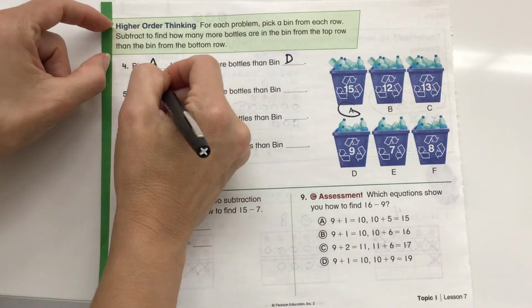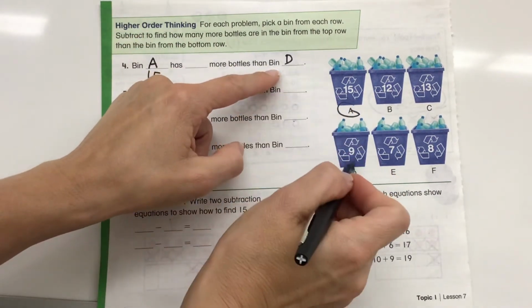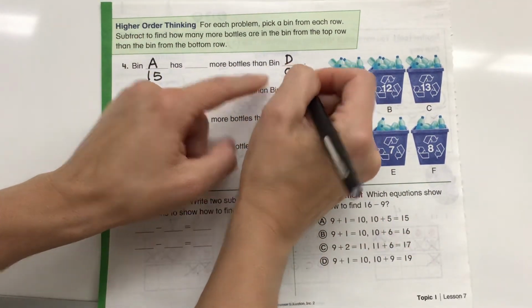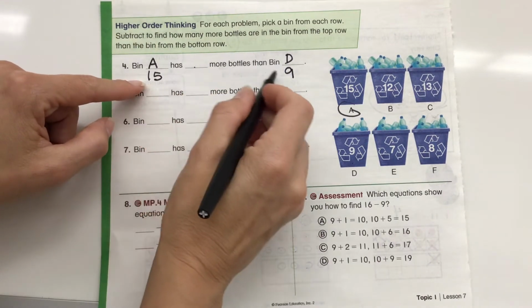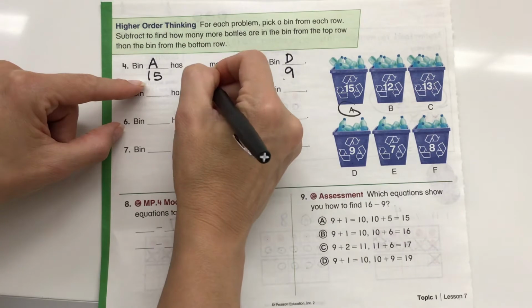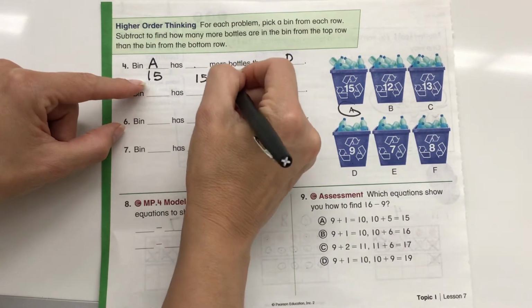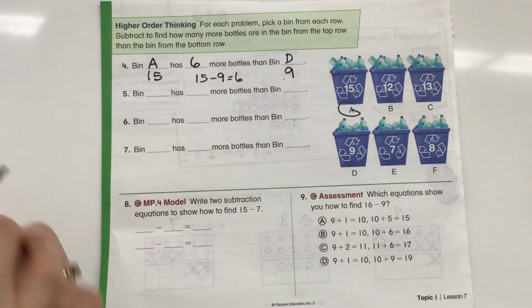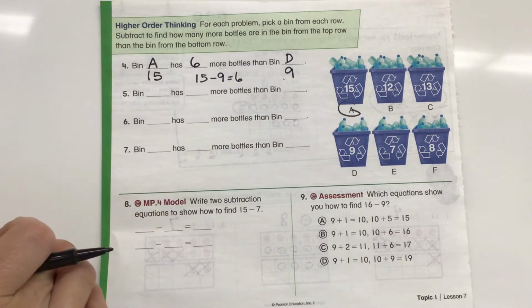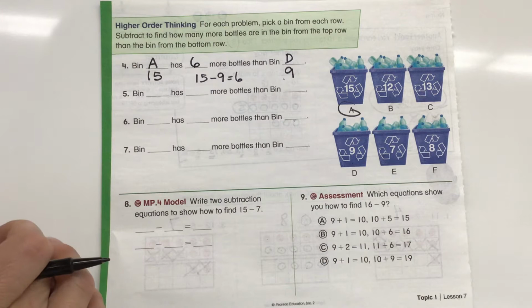has 15 bottles and bin D has 9 bottles. So 15 minus what equals 9? So 15 minus 9 equals 6. So I know it has 6 more bottles than bin D. Okay, so there's a lot of higher order thinking.